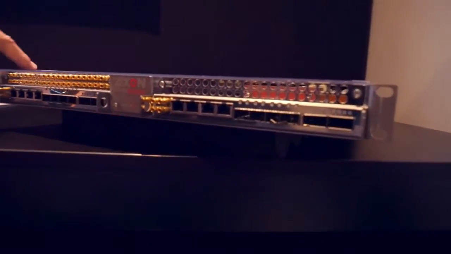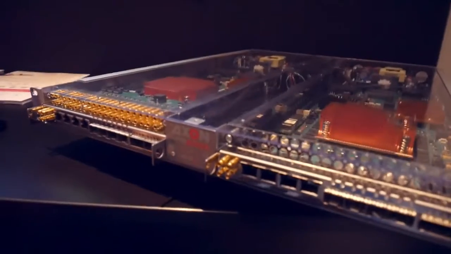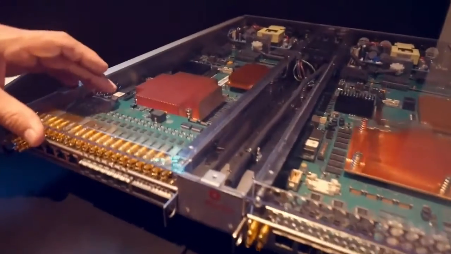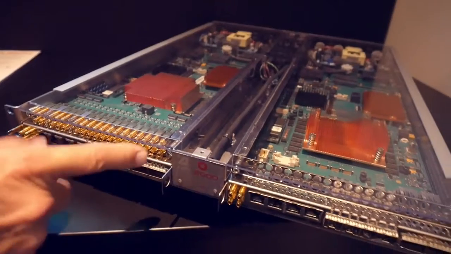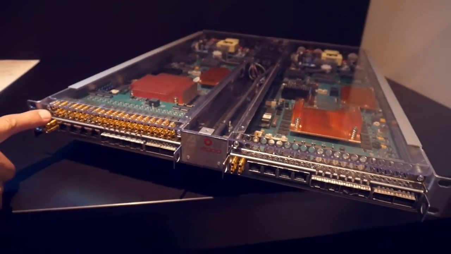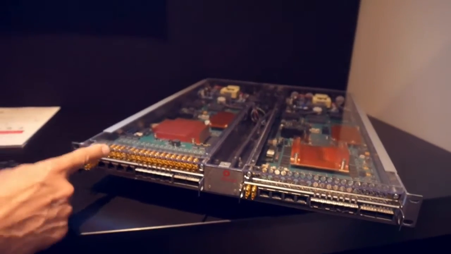Optional, you can add this SDI I/O board. In this example, we have added 1, but you can add 2 in the frame, and that allows you to feed the neural processor also with SDI sources.